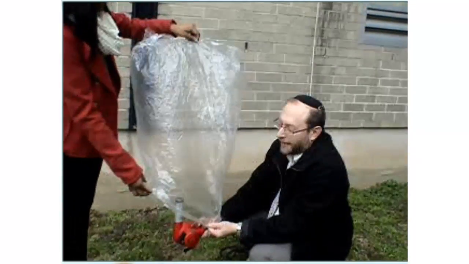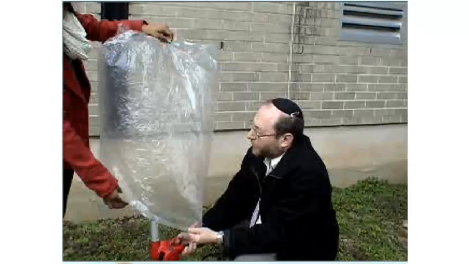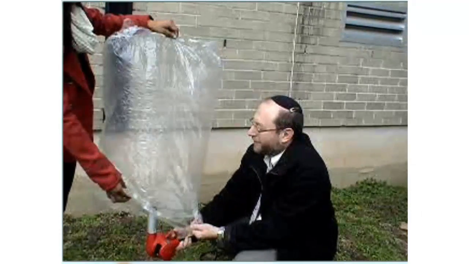This here is a heat gun. It's not a hair dryer. This will not work with a hair dryer. This will make it hot enough.